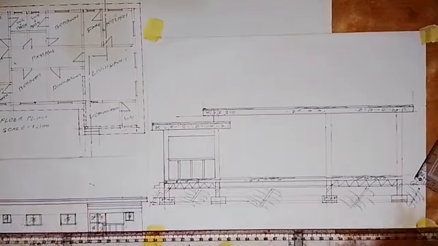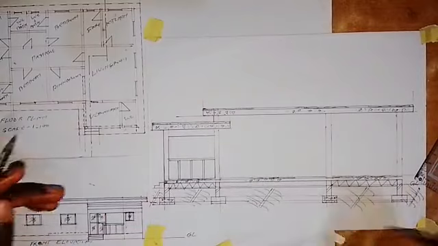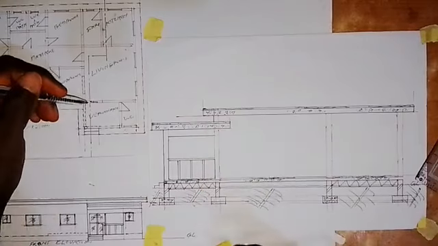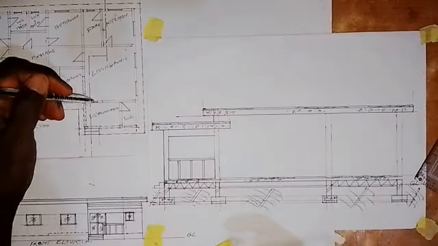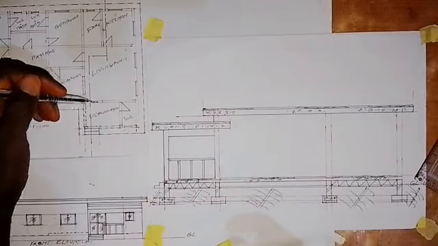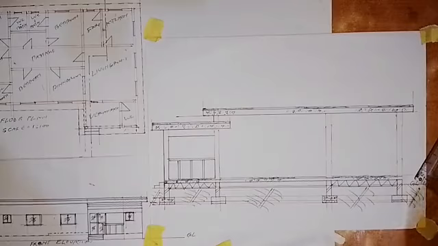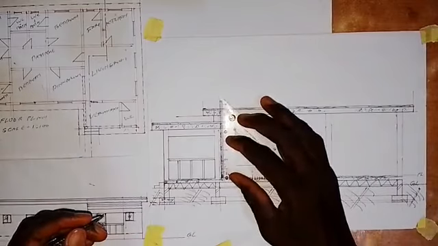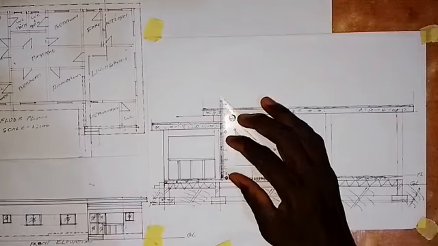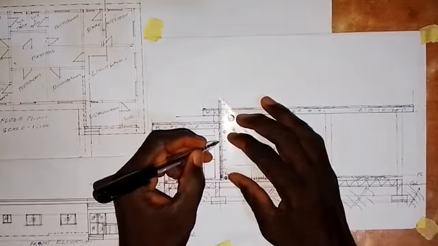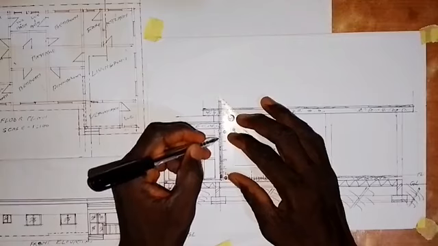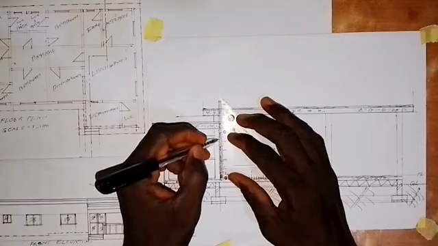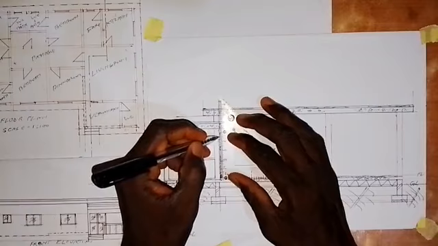Okay, so we are done with the roof here. Now, in this wall we have a door, within this wall that is cut by the cutting plane. The height of the door is 2,100. 2,100 by 50 will give us 42. So we take a measurement of 42 millimeters up here, and then we take 5 millimeters up.